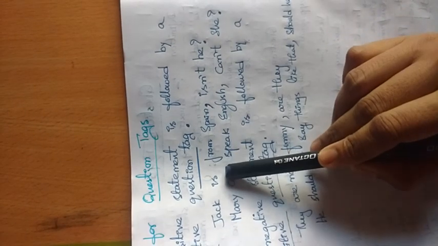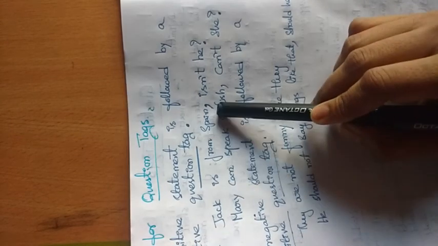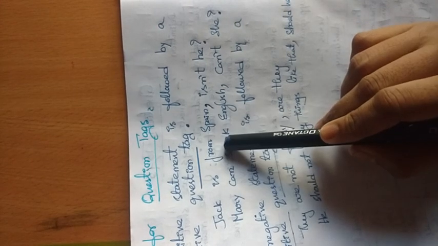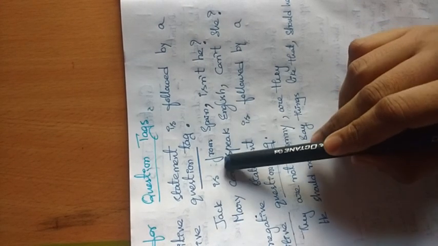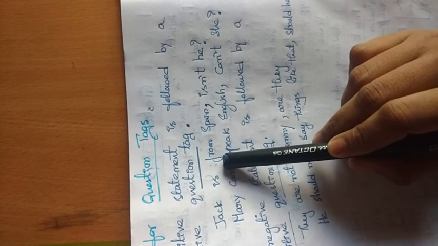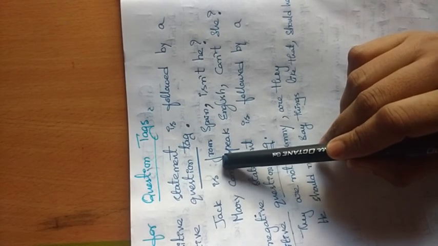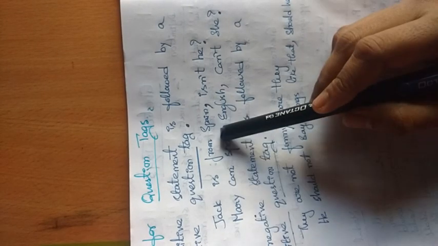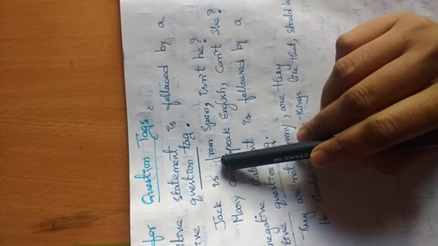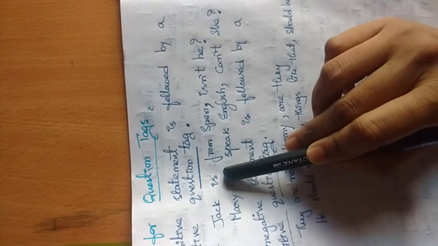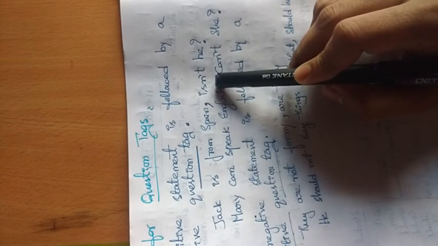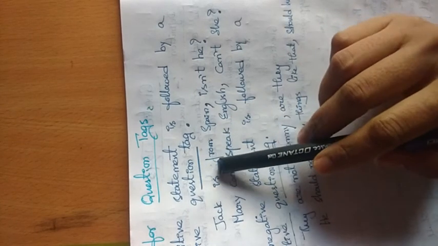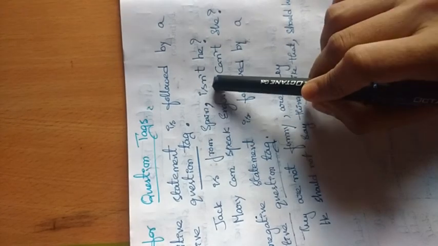Okay, here which is the auxiliary verb? Is. Jack is from Spain. What is the statement here? Jack is from Spain. Is it a positive statement or a negative statement? Positive statement, because there is no negative word. Is there any negative word? No, there is no not, no, or hardly, barely. I will give you the list of negative words, don't worry. So here we take the is and start the question tag with is. And I told you that if positive is there, we should make a negative question tag, isn't.